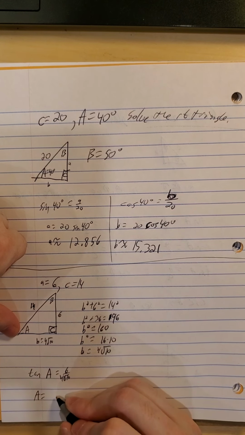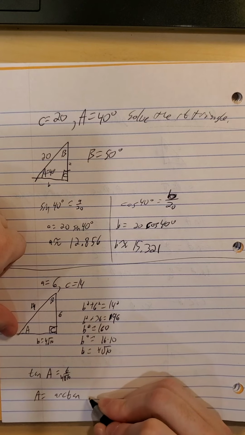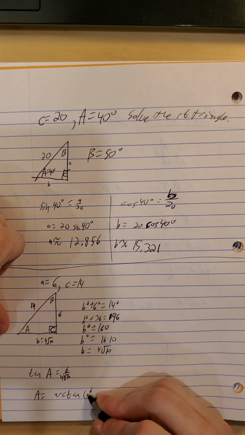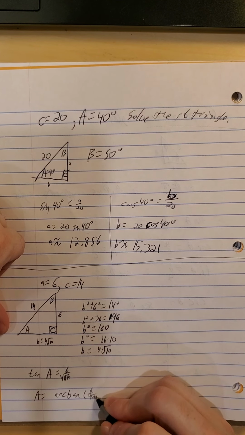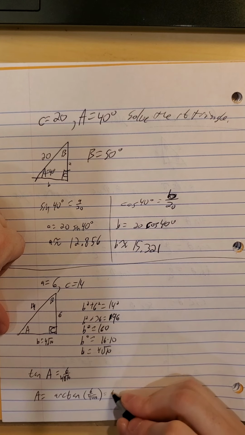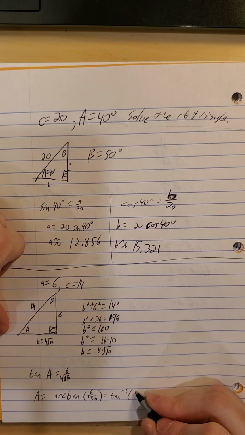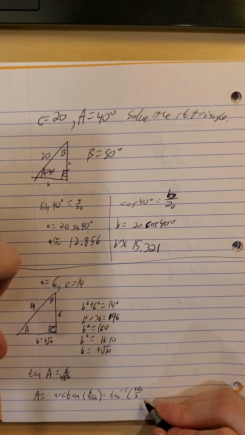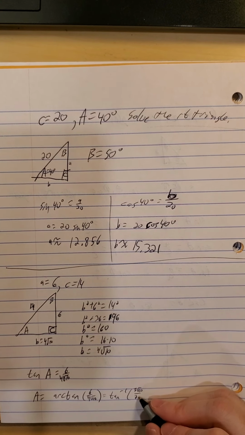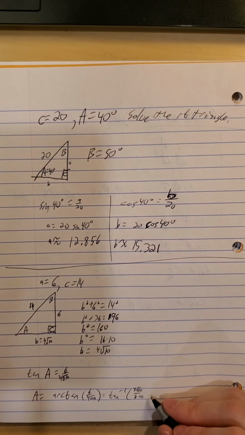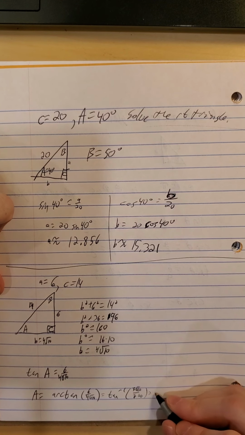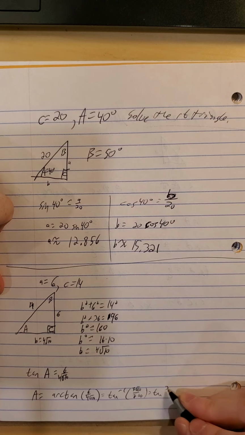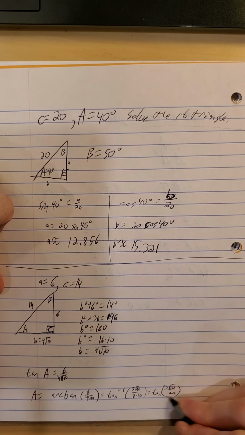So A is the arctangent of 6 over 4 root 10, or the arctangent of that would be 3 root 10 over 2 times 10. So arctangent of 3 root 10 over 20.